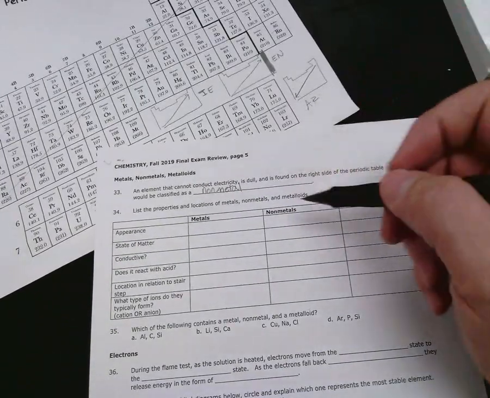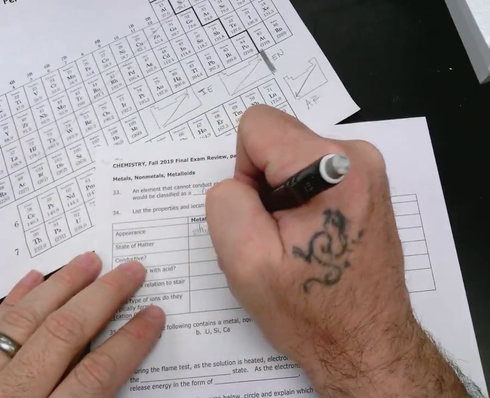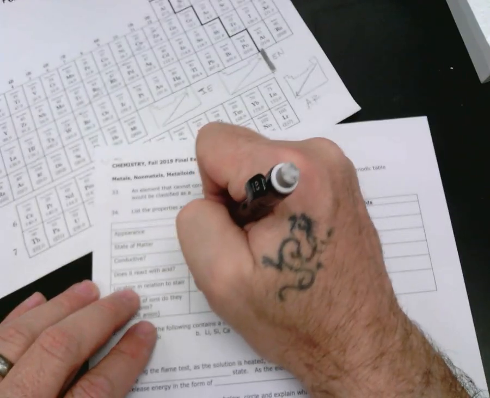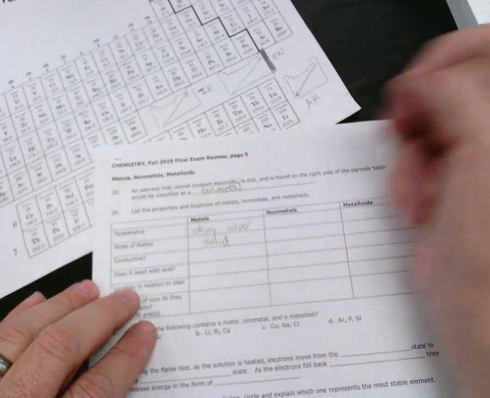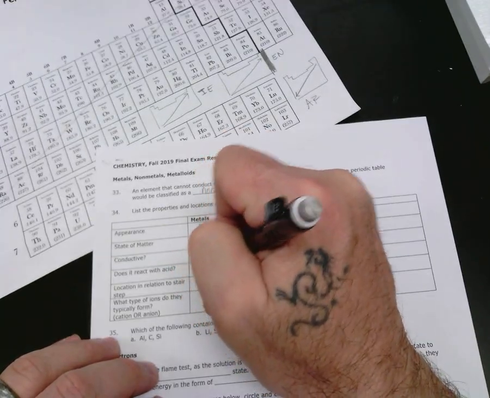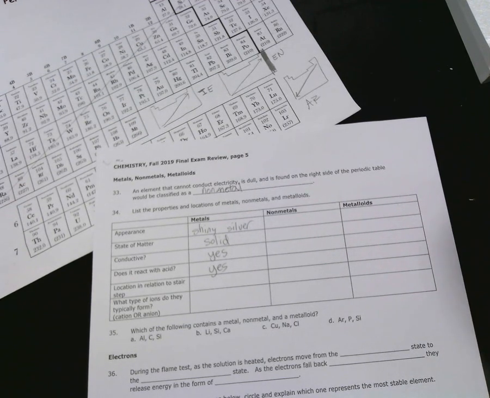List the properties below. Metals are shiny and usually silver, usually, not always. State of matter. Metals are all solids. Conductive, yes, they conduct electricity. React with acid, yes, you've done that. You've put magnesium ribbon into a test tube full of hydrochloric acid. It produced hydrogen gas, and then you lit that hydrogen gas on fire, and a little test tube went boop.